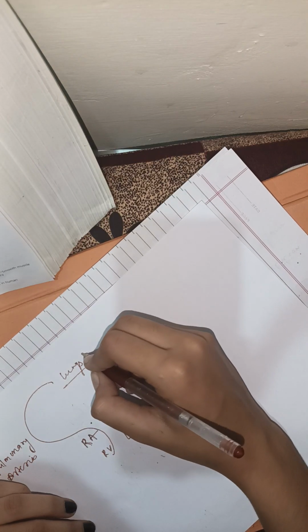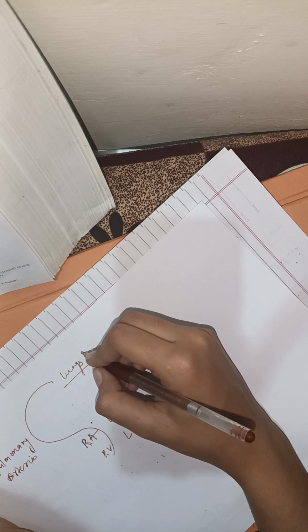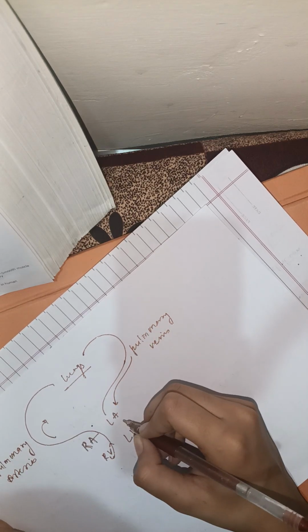Sorry, मतलब इधर arteries है, then via pulmonary veins oxygenated blood is then drained into the left atrium. ओके, लेफ्ट एट्रियम में ऑक्सीजनेटेड आया है, then the flow of oxygenated blood from the left ventricle to all parts of the body.